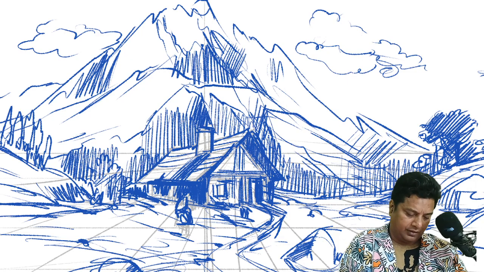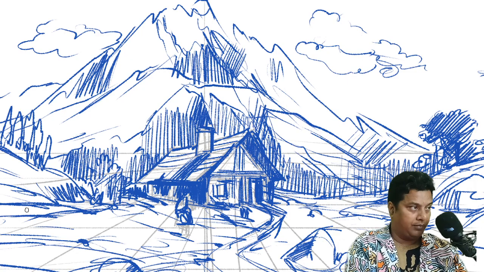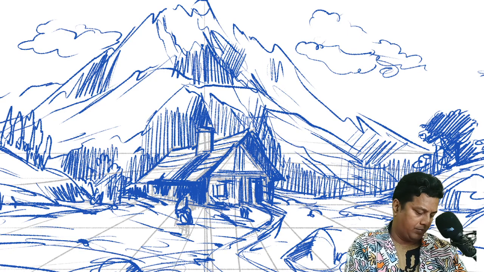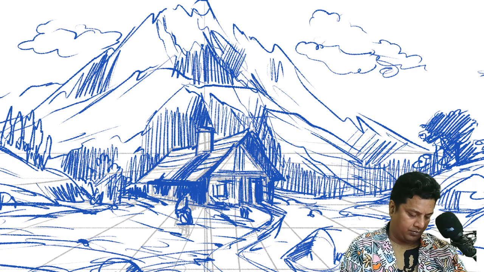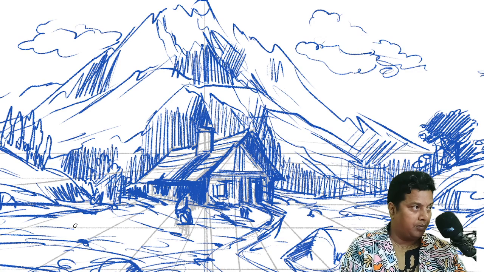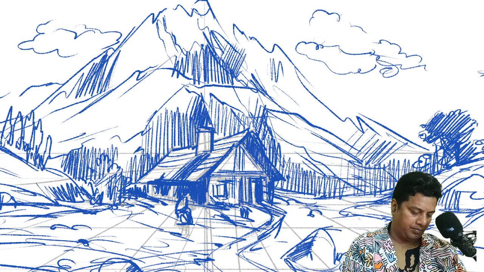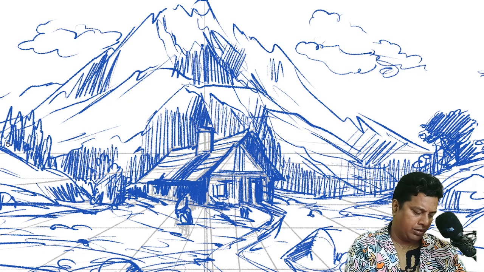This is the land. Understood, beta? Santushti understood, and Arsh?